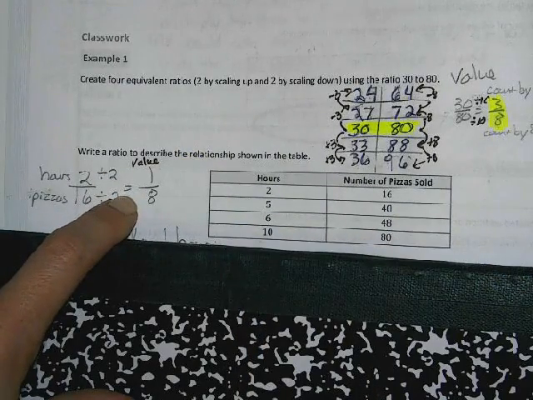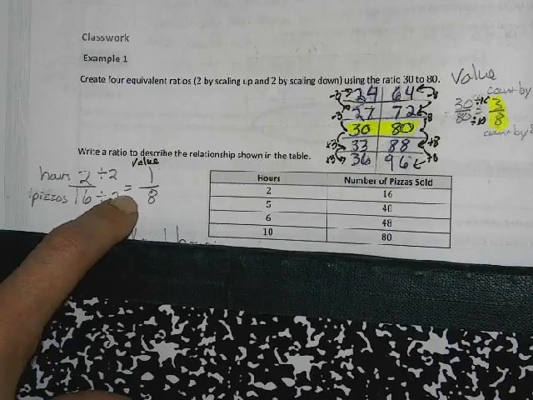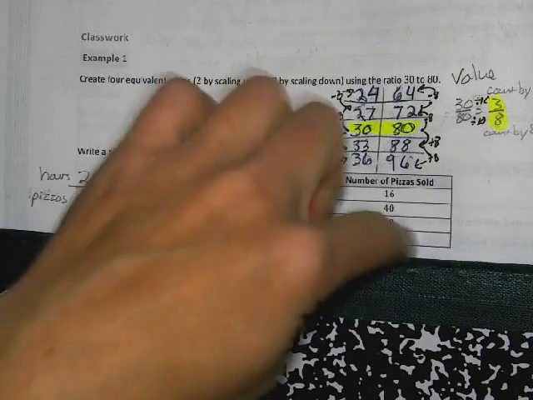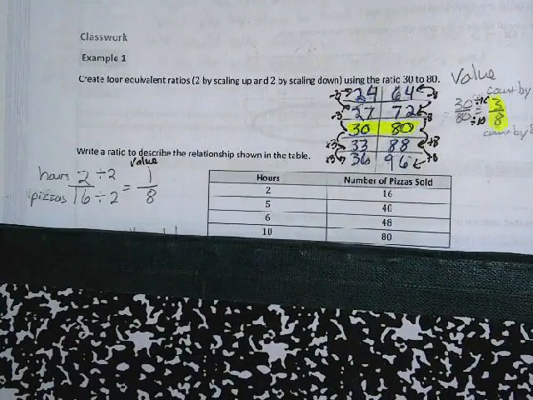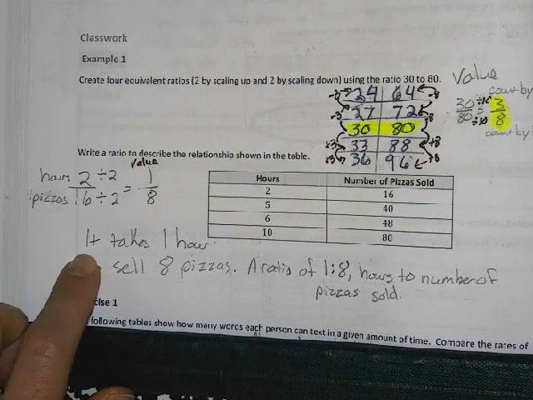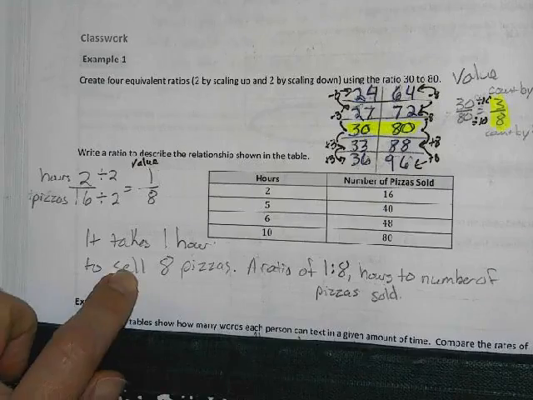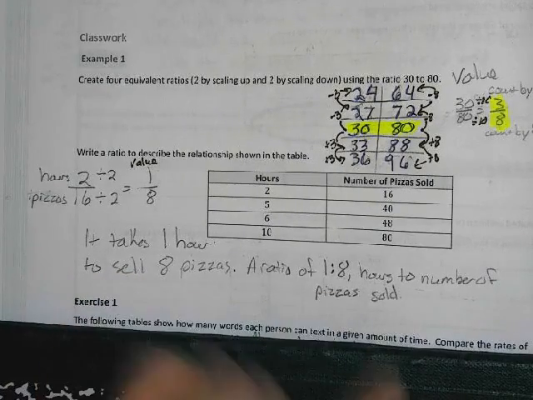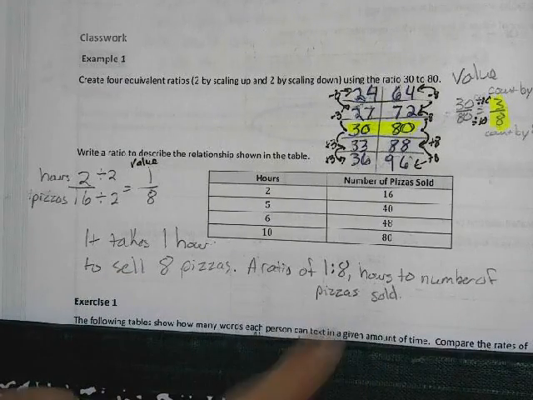With that being said, I'm able to actually write the ratio that is defining this ratio table, which is 1 to 8, hours to the number of pizzas sold. So it takes 1 hour to sell 8 pizzas, a ratio of 1 to 8 hours to the number of pizzas sold.